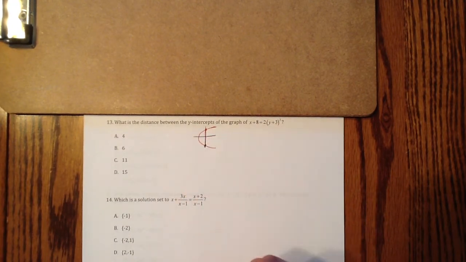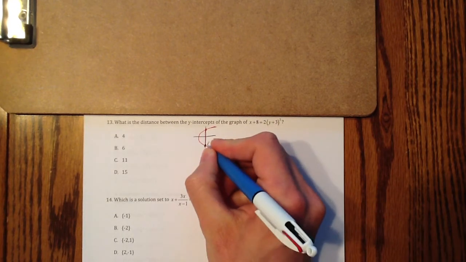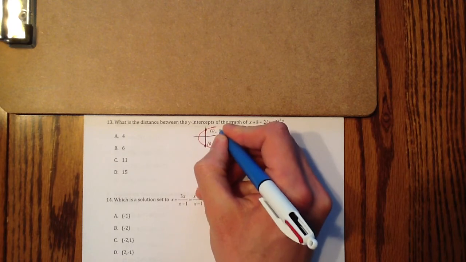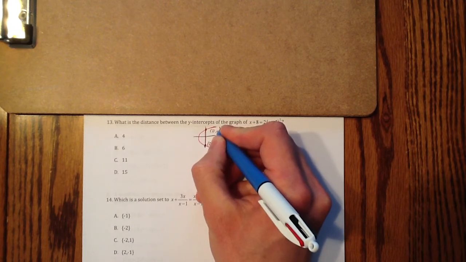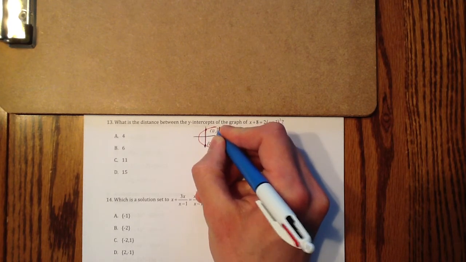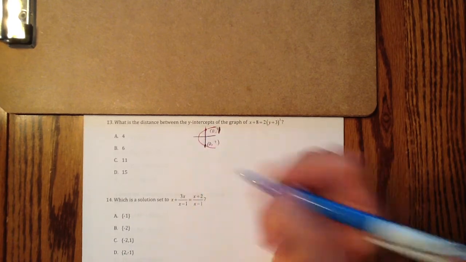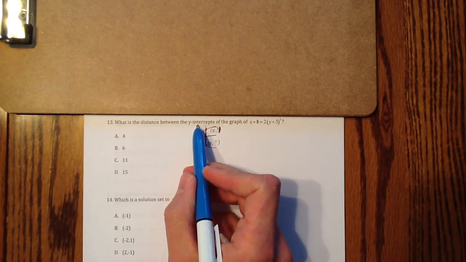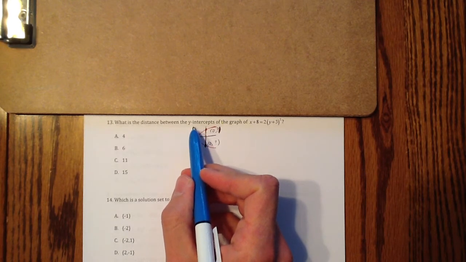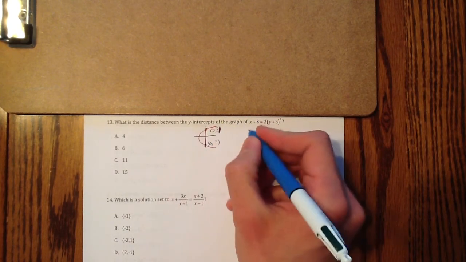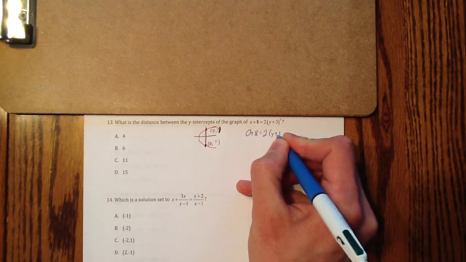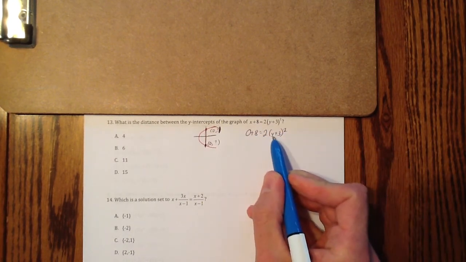What's that coordinate right there? Now, the point is we don't know, but we know it's 0, comma something. And this point is also 0, comma something. We don't know what. If we knew them, we'll subtract them, like I've said. The distance between the y-intercepts, well, how do we find the y-intercepts? Plug in 0 for x. 0 plus 8 equals 2 times y plus 3 squared. Solve that for y.